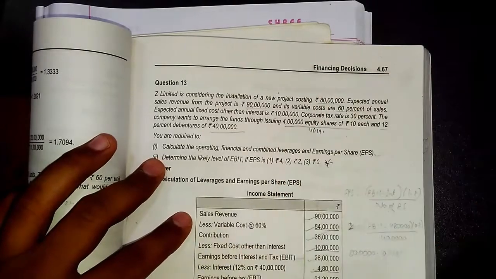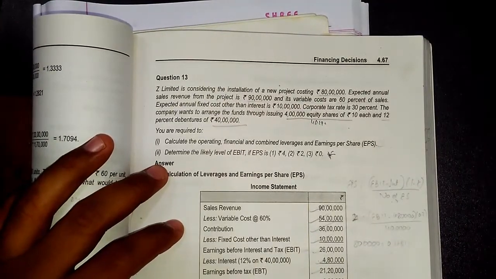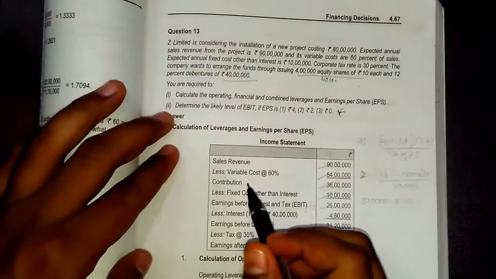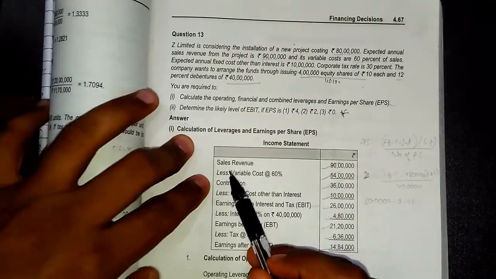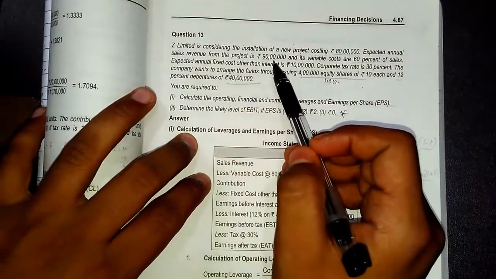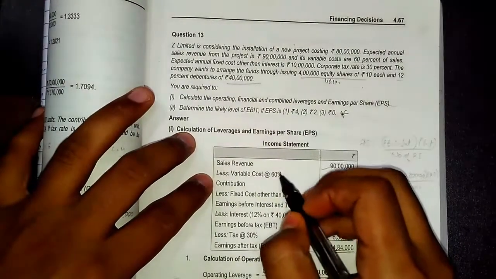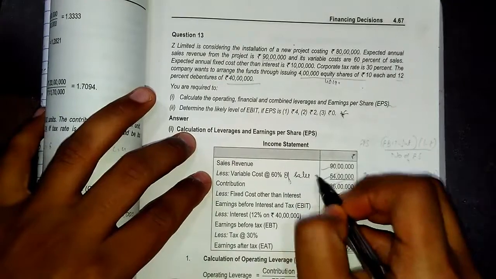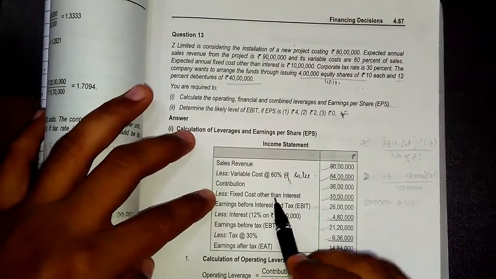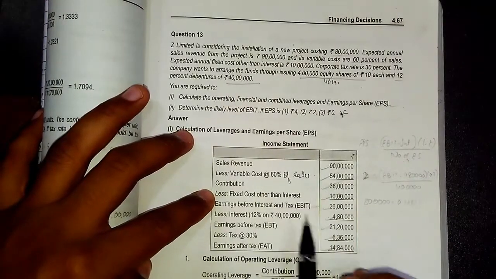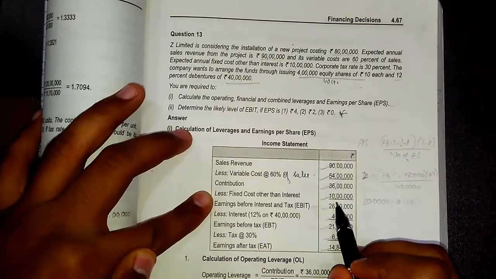So the first thing that you will do is make this income statement format. You will write your sales revenue is equal to 90 lakhs. You will write 90 lakhs less variable cost at the rate of 60% of sales, which is equal to 54 lakhs. We get contribution of 36 lakhs, less fixed cost other than interest. That is not important, you can simply write fixed cost, which is equal to rupees 10 lakhs.